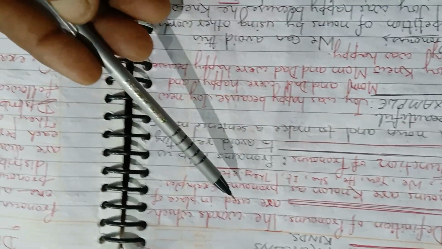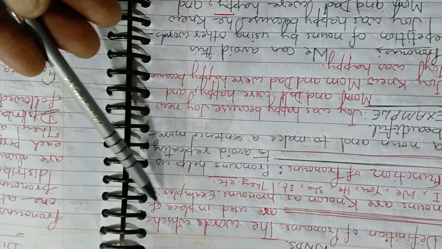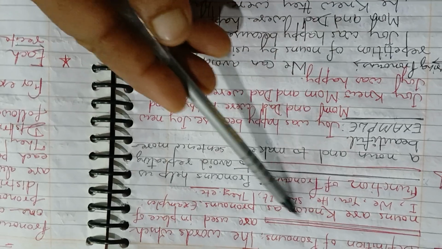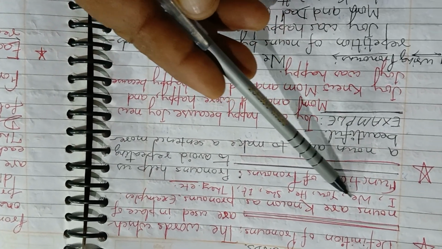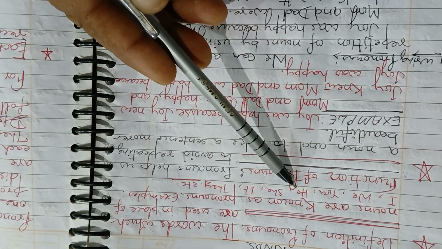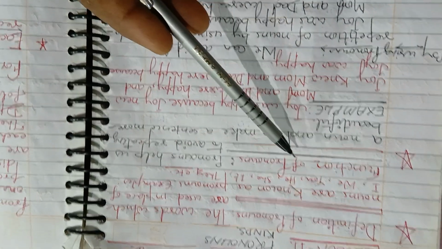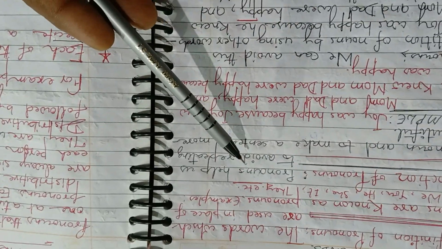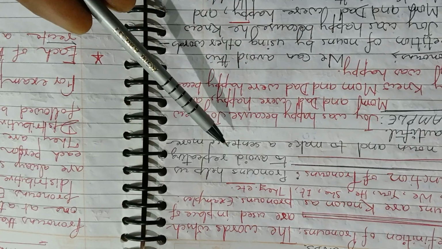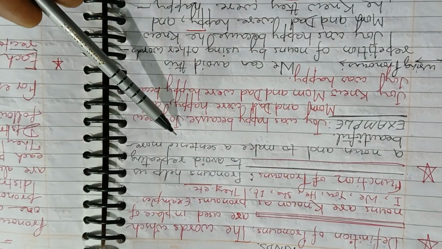Definition of pronouns. The words which are used in place of nouns are known as pronouns. Examples: I, we, you, he, she, it, they, etc. Function of pronouns. Pronouns help us to avoid repeating a noun and to make a sentence more beautiful.